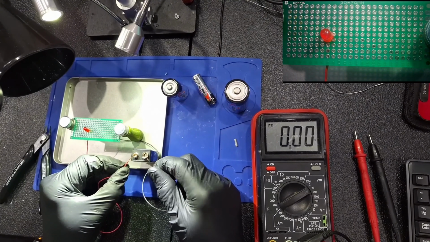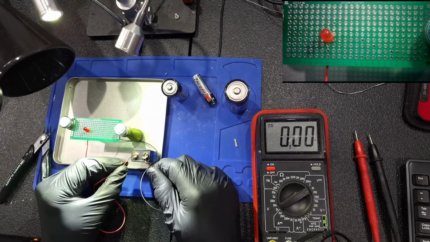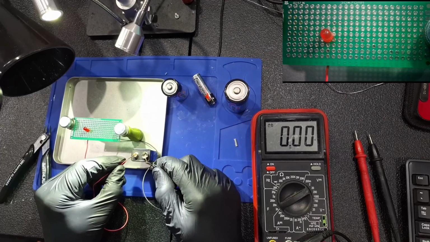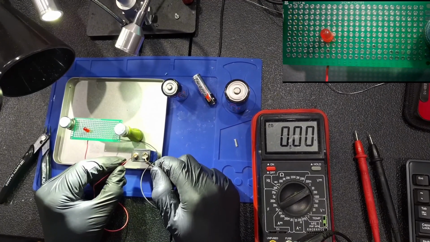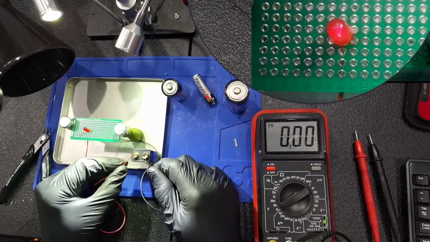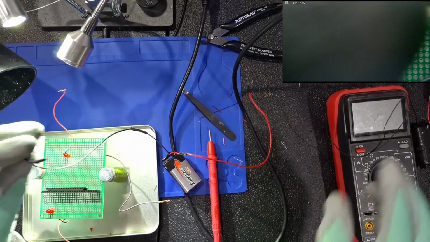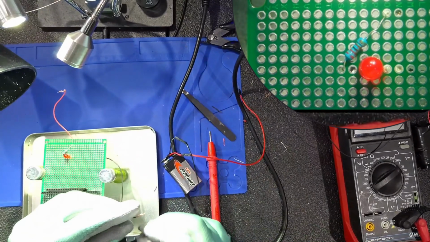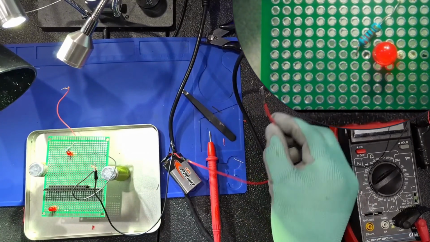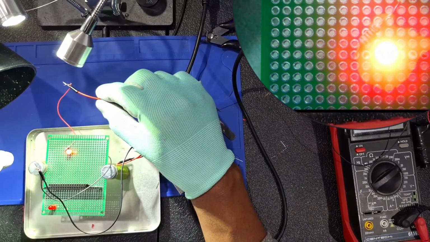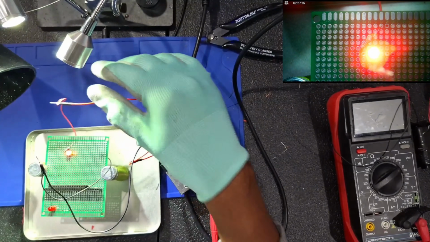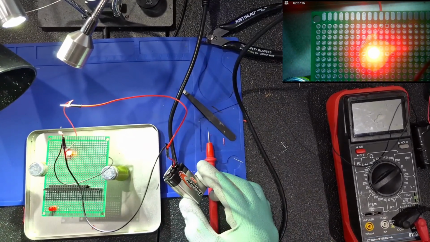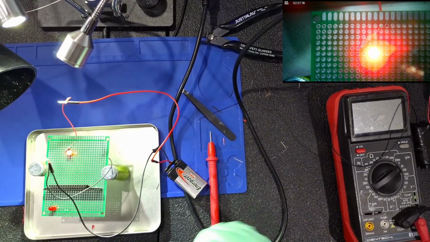So I remember when I was doing the voltage episode, I was connecting an LED directly to a 9-volt battery and it totally got fried. Now let's try that again. Same 9-volt battery, different setup. And just like that, we got lights. That, my friends, is the power of resistance. Let's get into it.